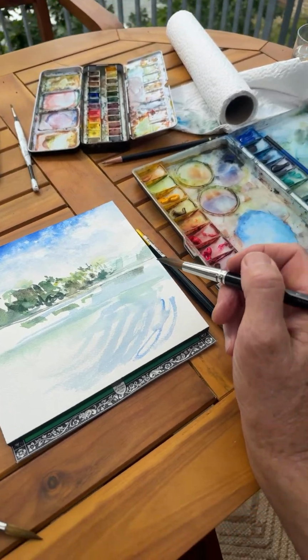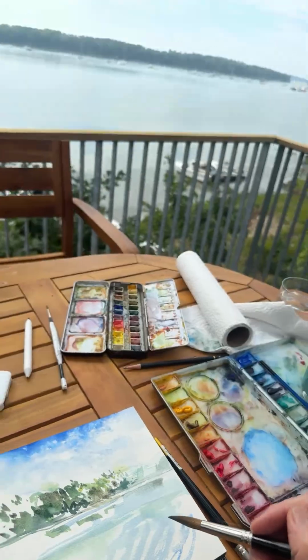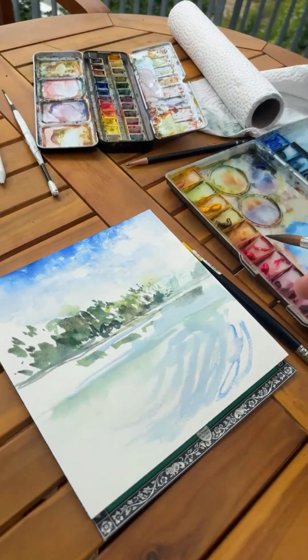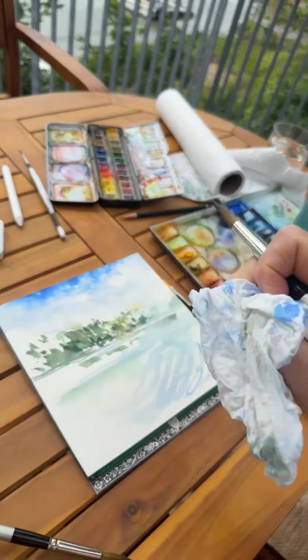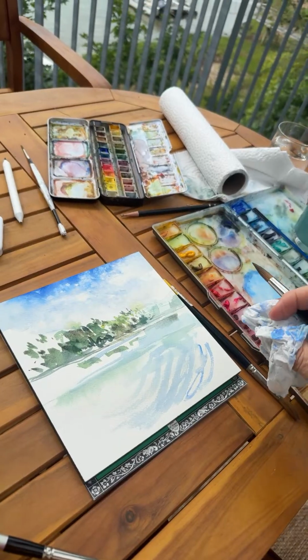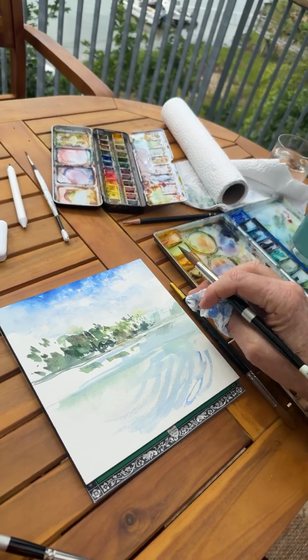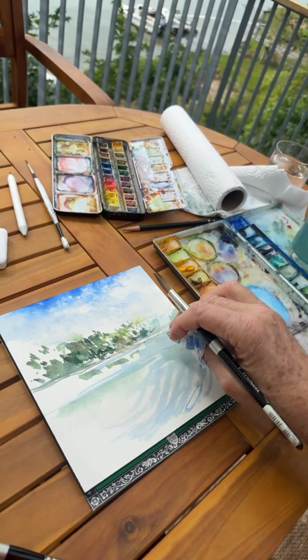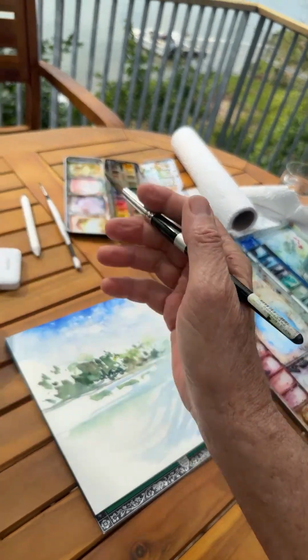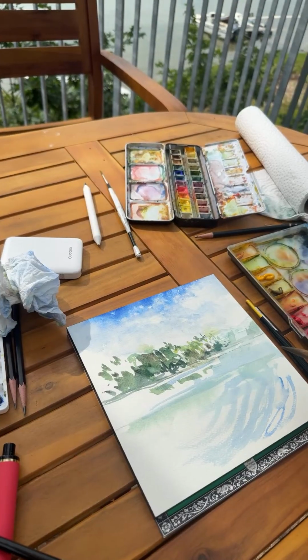I don't know. I don't think it really belongs. I'm gonna leave it there to soften the other line, and I'm gonna just sort of lift that out. Okay, now that looks better.